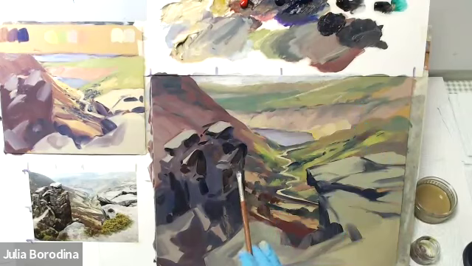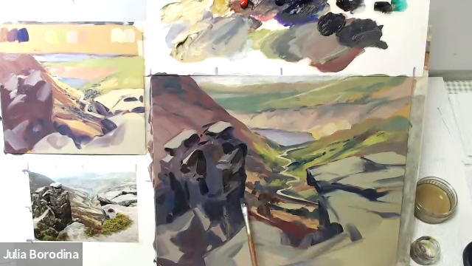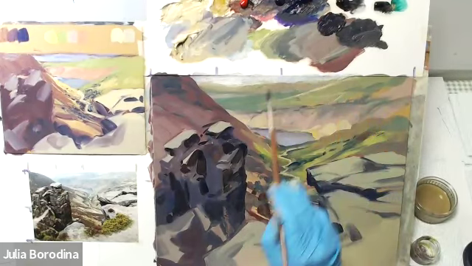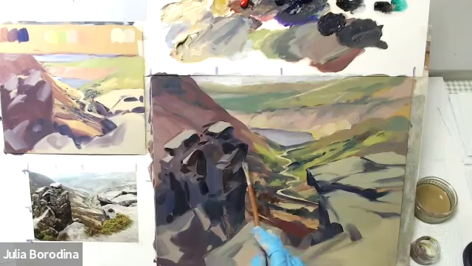Keep topping up fresh paint. And now somewhere here as well. That was a little plain boring silhouette, so that's a bit better. It's almost like a shoulder blade.